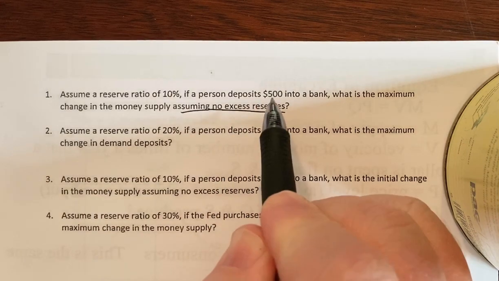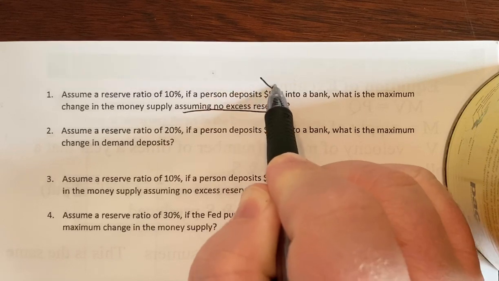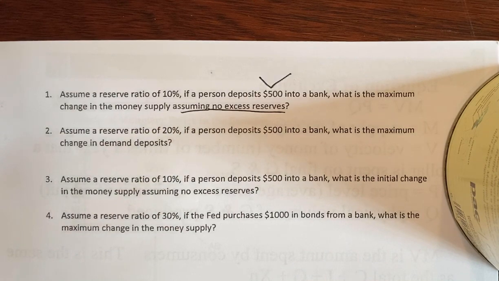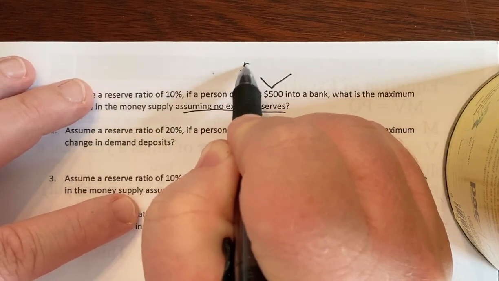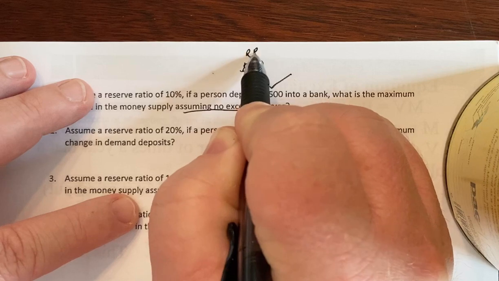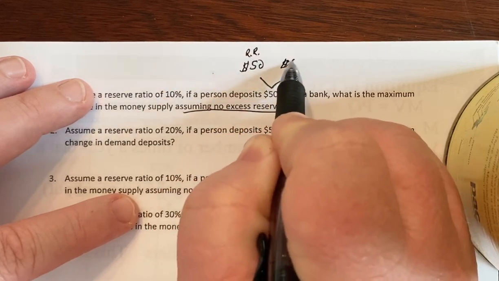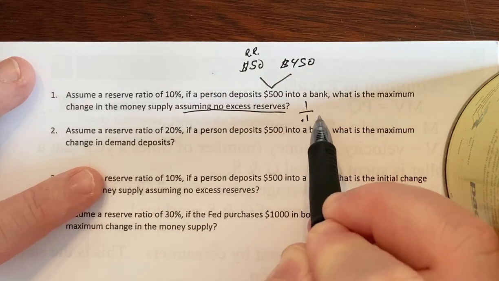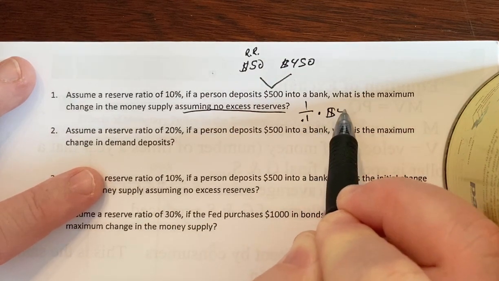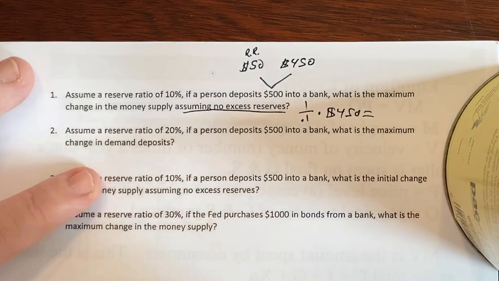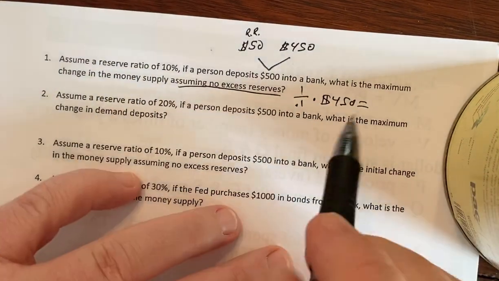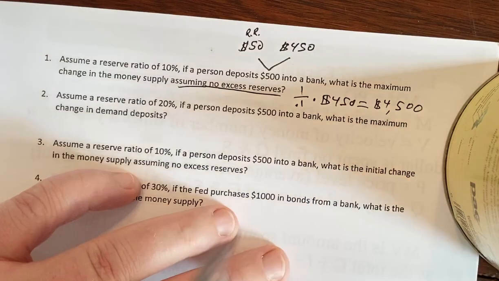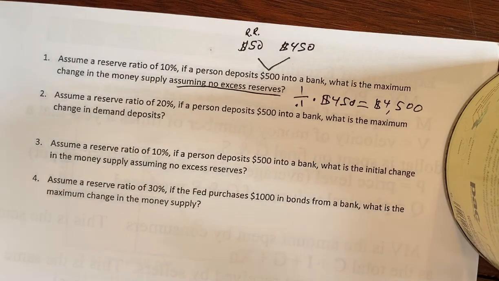So what happens here is, with the deposit, 10% of that goes into required reserves. This is where people mess up. So that would be $50 goes to required reserves, and $450 goes to excess. And then we do our math: 1 over the multiplier, times 450 equals $4,500. All right, let's keep it going.